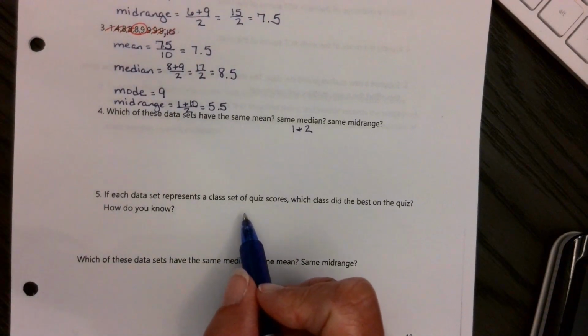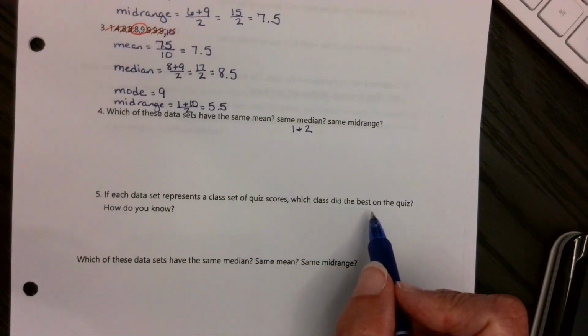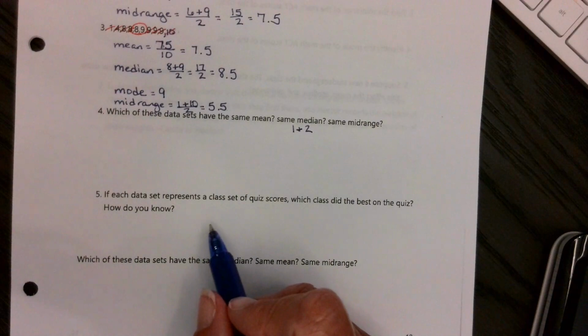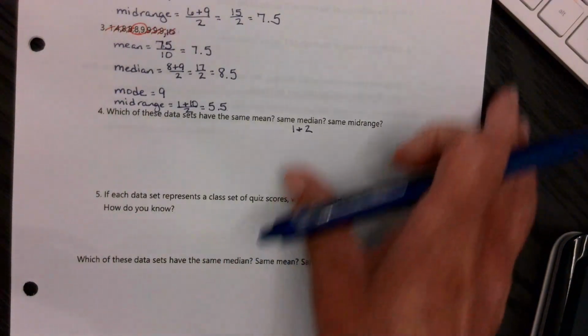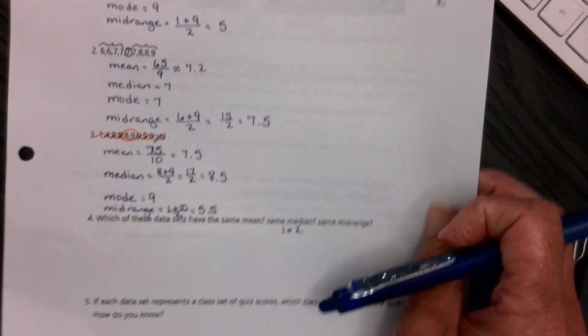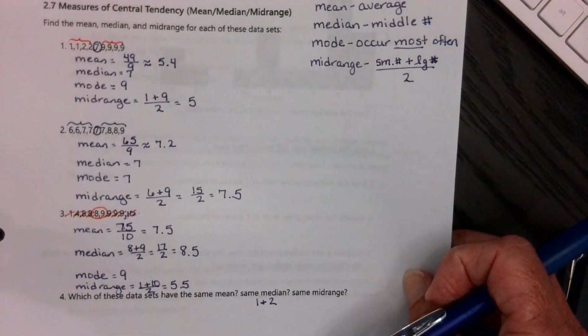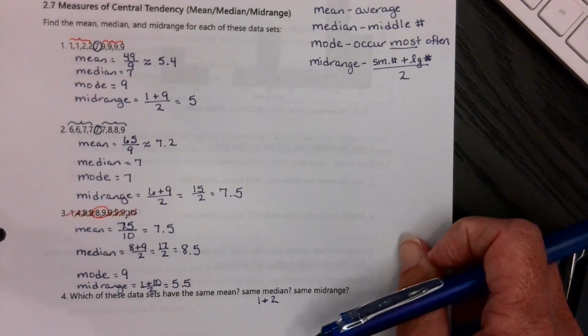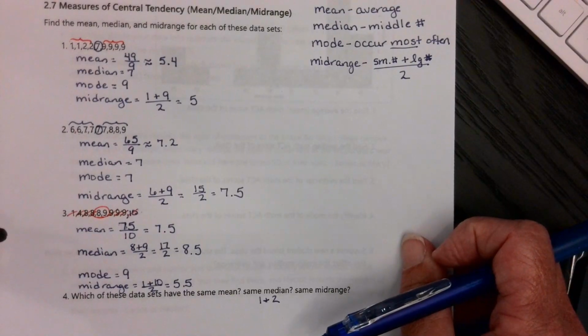If each data set represents a class set of quiz scores, which class did the best on the quiz? Okay. Here's where we need to talk about the difference between mean and median. Okay?